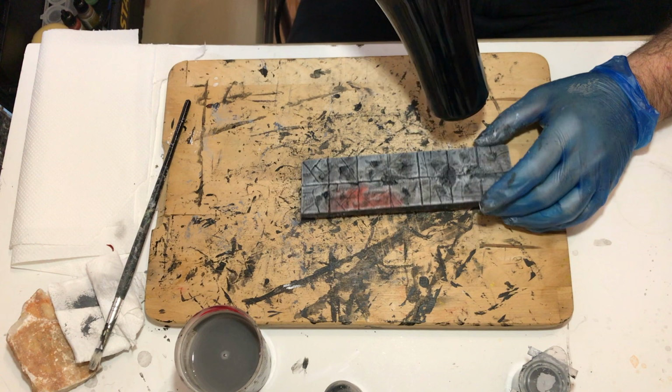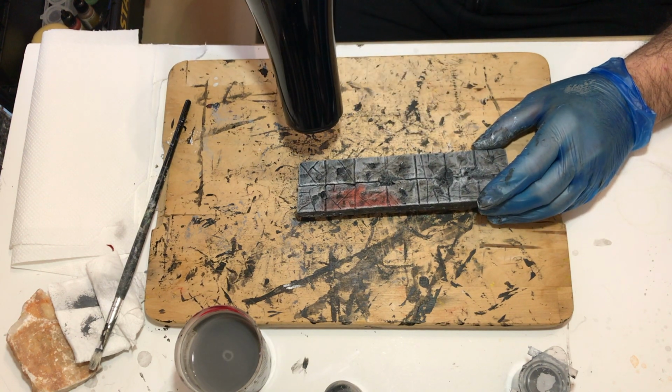Final step. We make sure that the varnish also dries. And we are done.